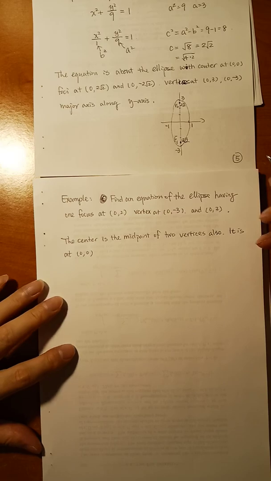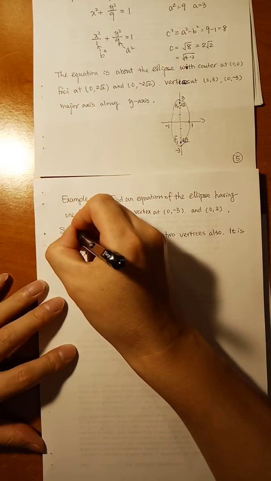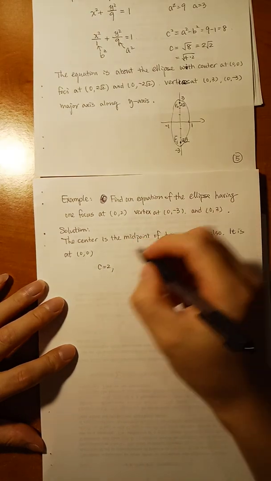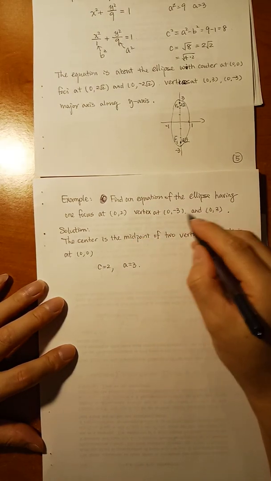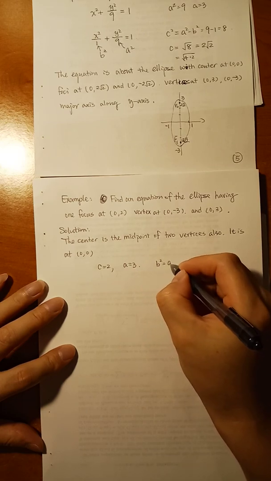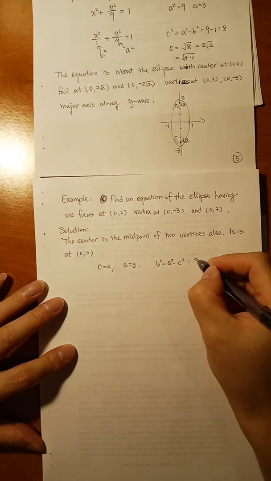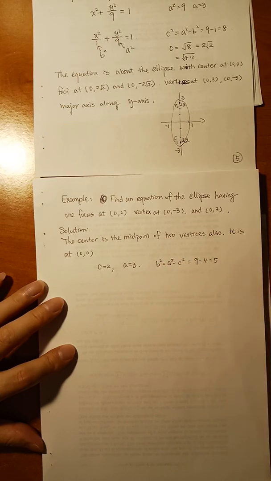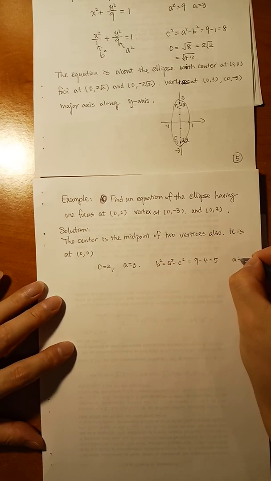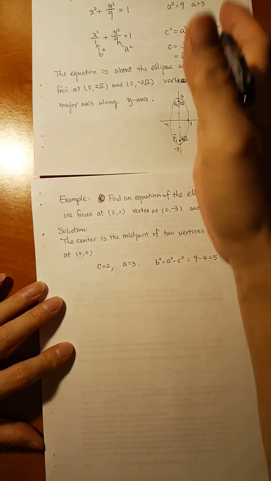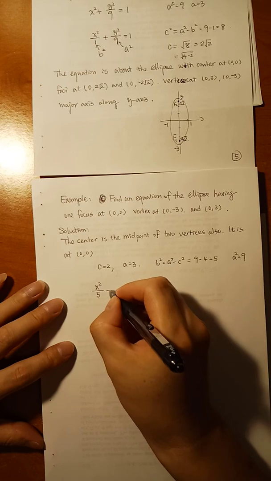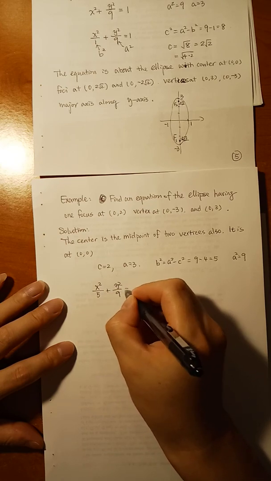Okay, then what do we have? This is c. c is 2, a is 3. Then b squared is a squared minus c squared, which is 9 minus 4, which is 5. So b squared is 5, and a is 3, so a squared is 9. The major axis is the y-axis. So x squared over 5 plus y squared over 9 is equal to 1.